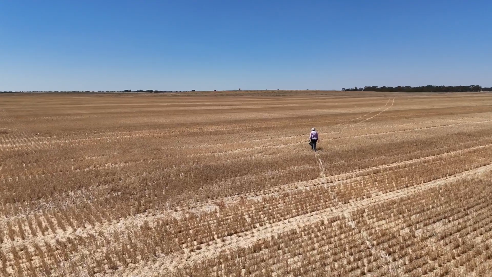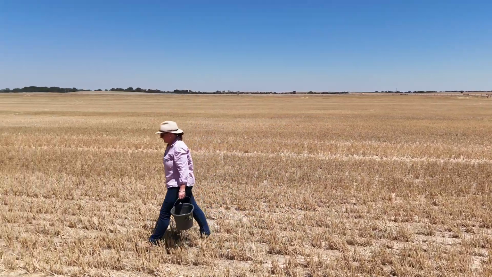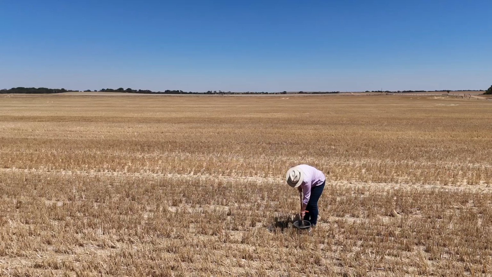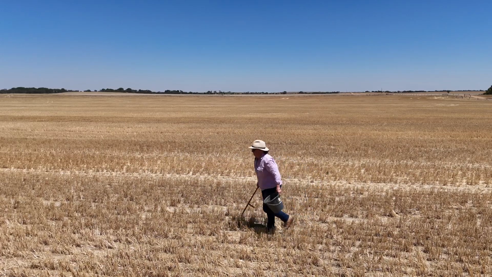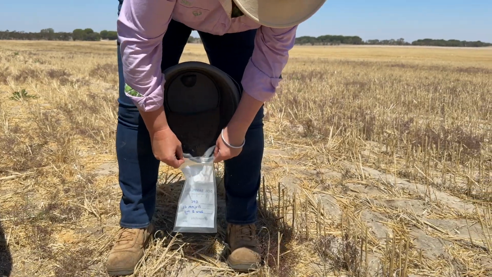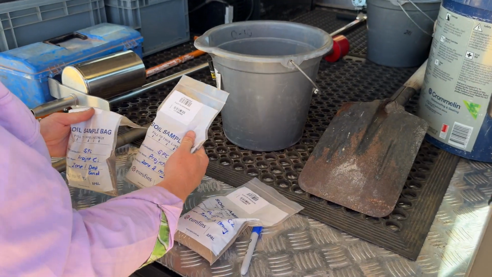Each zone should be sampled separately because each zone may need different fertiliser, amendments or amelioration. If we mix all this together, we lose the differences. But if we sample by zone, the data tells us exactly what each part of the paddock needs. One zone, one bag. Same depth, same method, different zone. Zone sampling gives you better data, and better data leads to better, more profitable decisions.